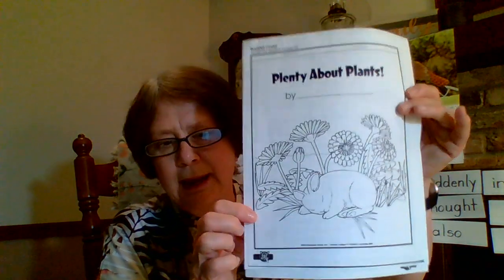Now I'd like to show you the last page that we haven't done yet. And it's in the little packet that's called Plenty About Plants. So we're talking a lot about plants. And we've done a lot of these pages already. Now we're at the final one. And it is page 3, so it's right in the middle of the packet. It isn't the last page.